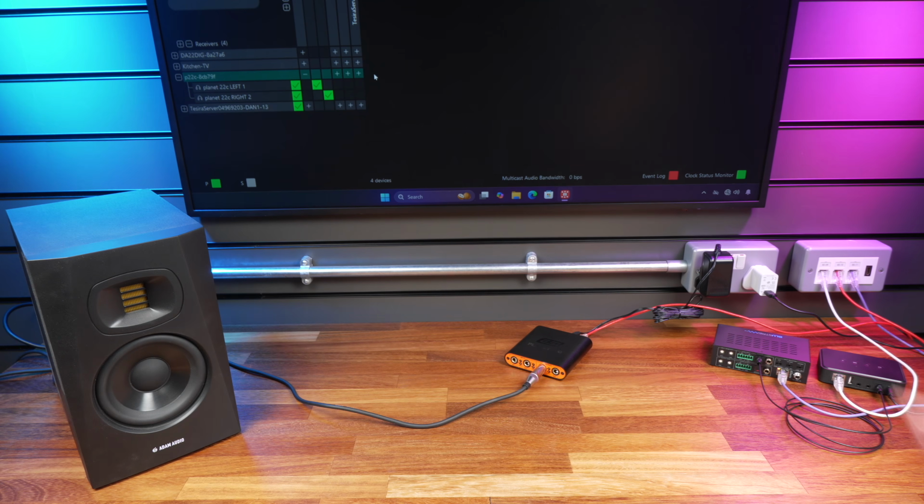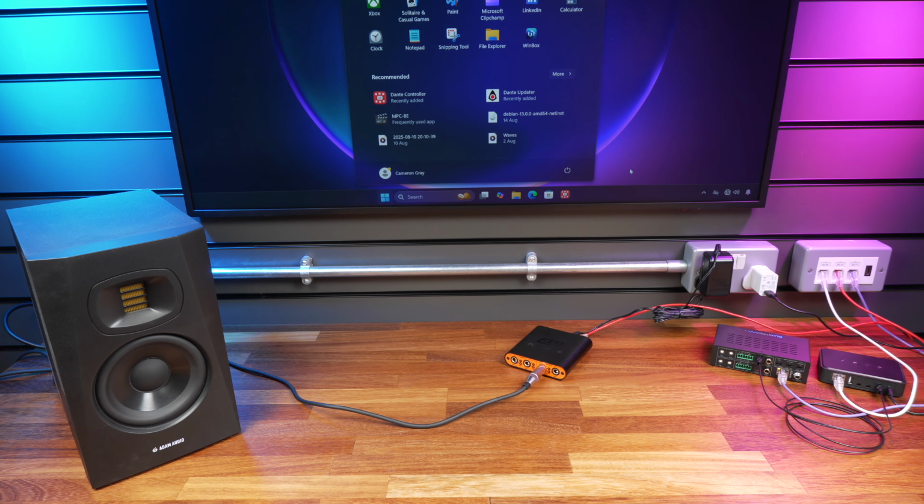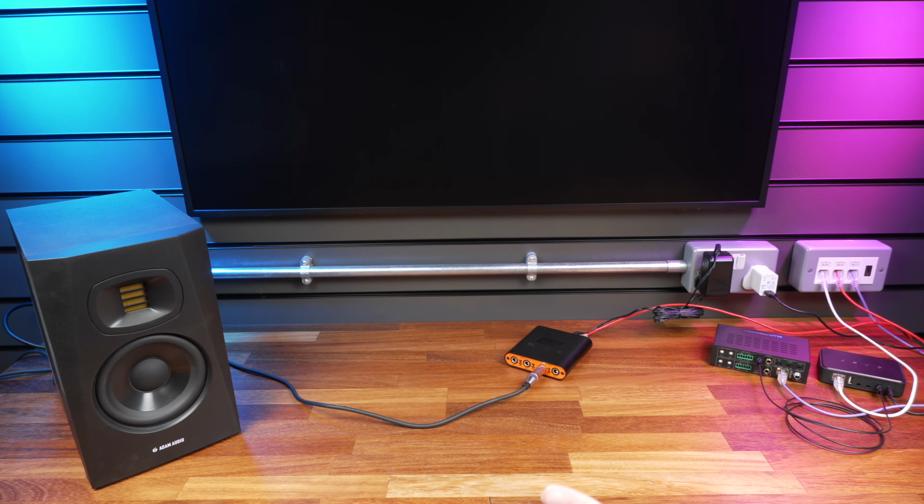And then, as I mentioned before, the Dante controller software is only needed to set this up. Once the devices are set up, they'll continue to work without the controller. And just to prove that, if we close the Dante controller there, I'll even go to the level of shutting the computer down. So we'll just shut that machine down there. Computer's now going to be completely shut down.